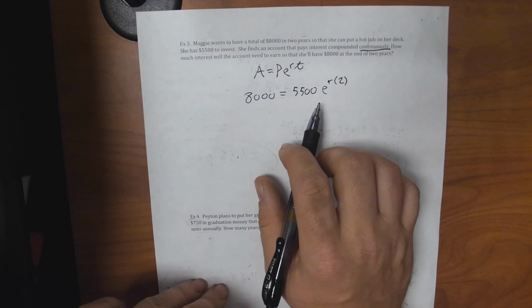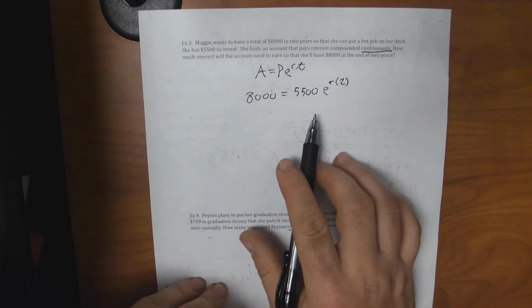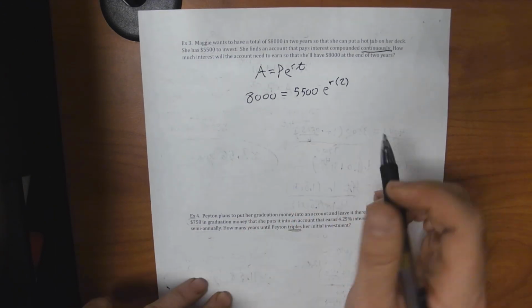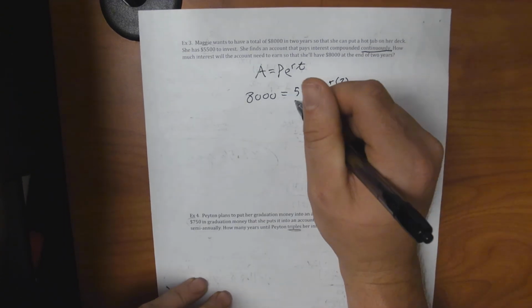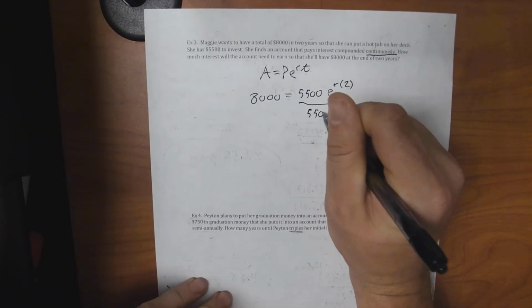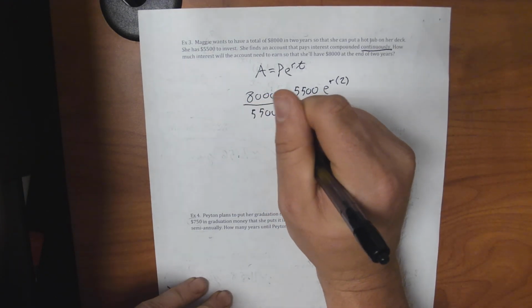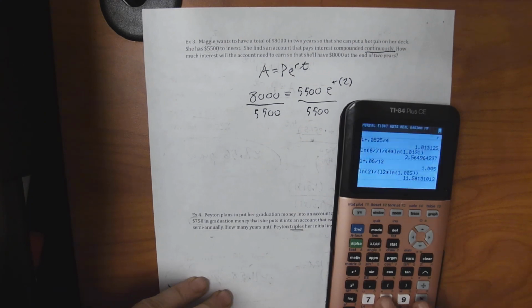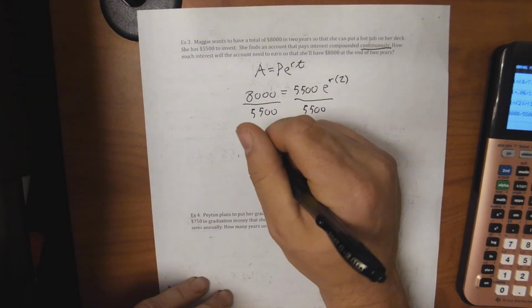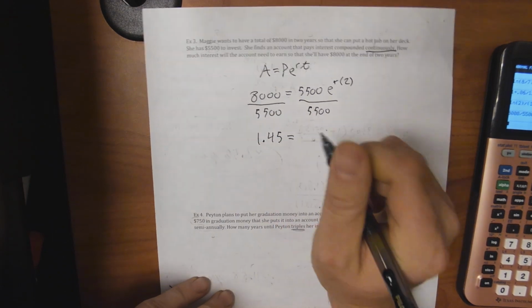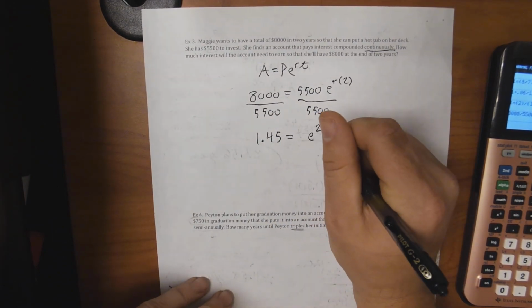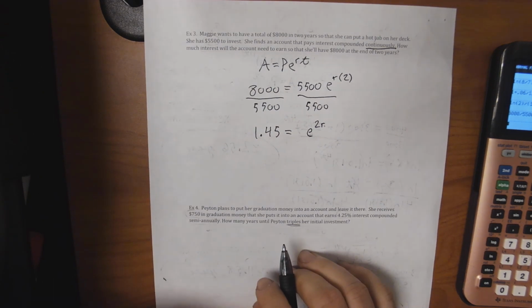So basically, all you got to do is isolate it, log both sides. So all the steps from the previous problems are the same. Basically, first step is divide. So 8,000 divided by 5,500 is going to be 1.45. We'll round it to 2 decimal places. E to the 2r, just bringing that down.